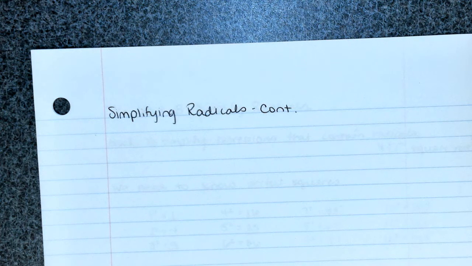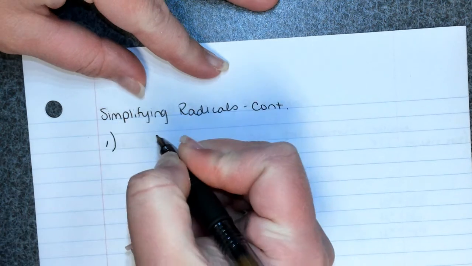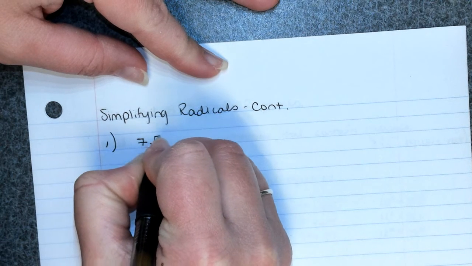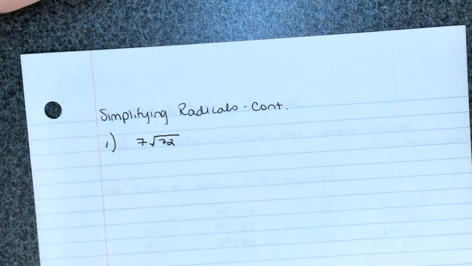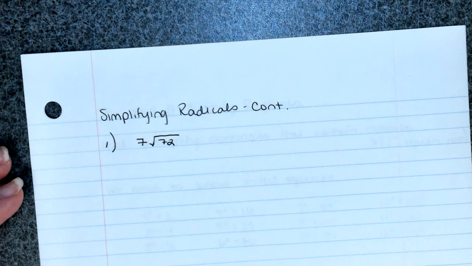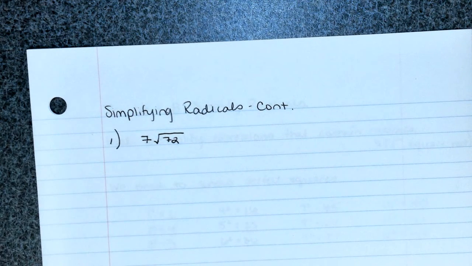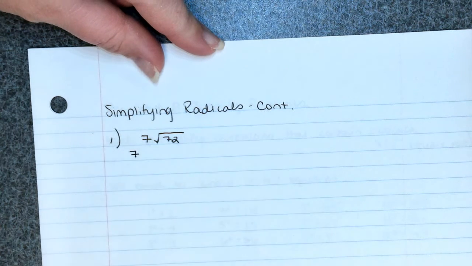All right, so continuing simplifying radicals. If we were to have something like a number out front times the square root of 72, we're not doing anything different than what we were doing before when it comes to simplifying the square root of 72. We're just going to continue to write the 7 out front. So we have 7 out front. That's not under a radical.